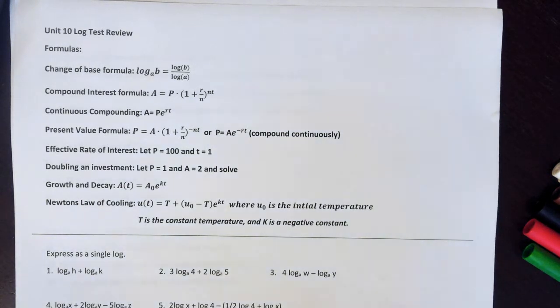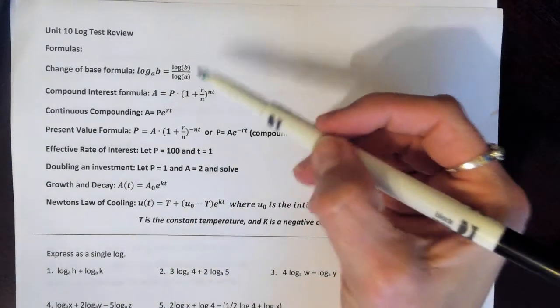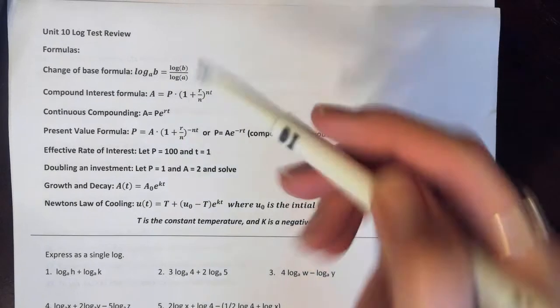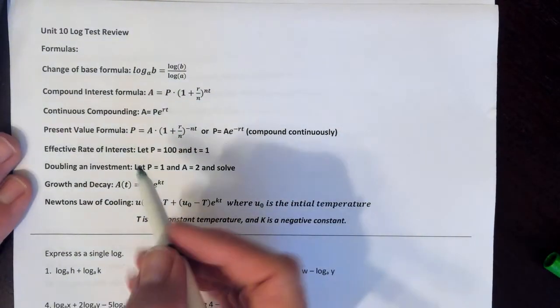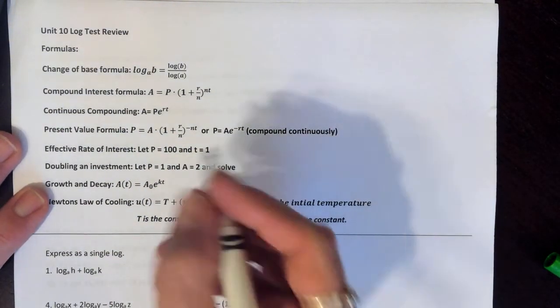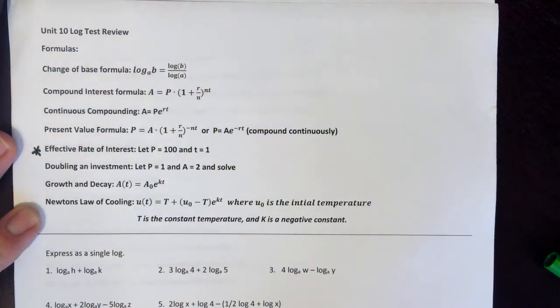Alright, this is the front side of the review for the log test. First thing is these formulas will be written on your test. Effective rate of interest, let P equal 100 and T equal 1. That will not be on there. You have to know that one.